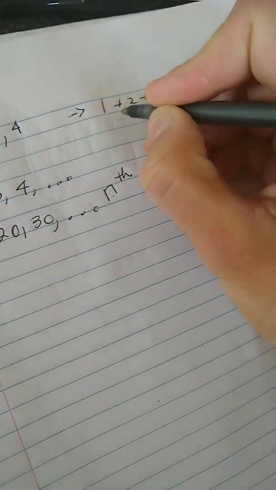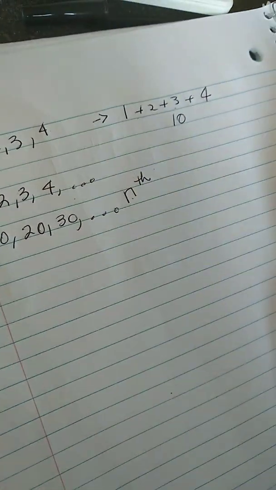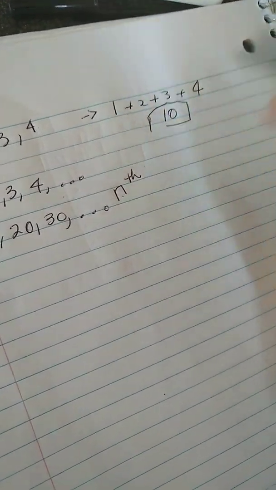So what did it say? 6 plus 4 is 10. The sequence is the pattern, and that's your series, when you add it up.